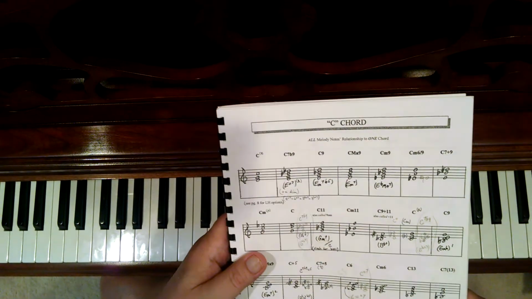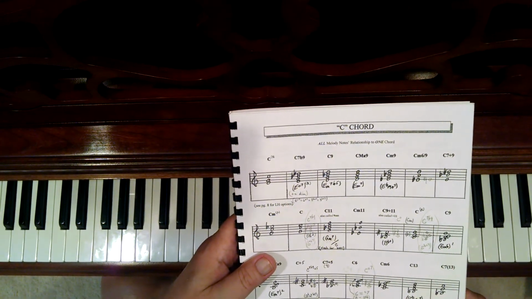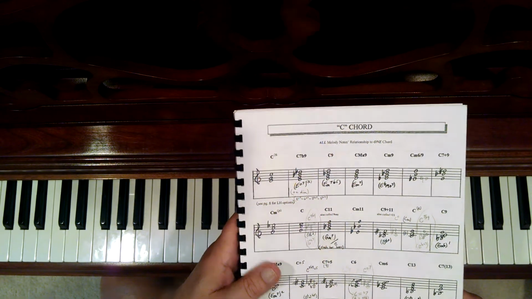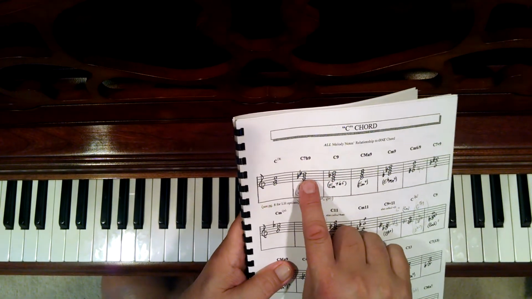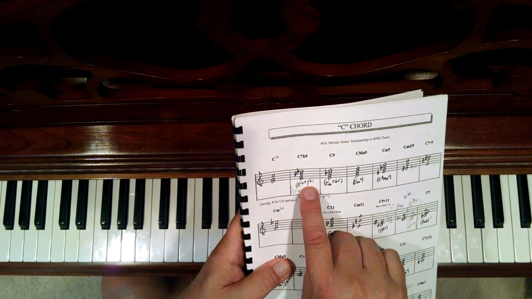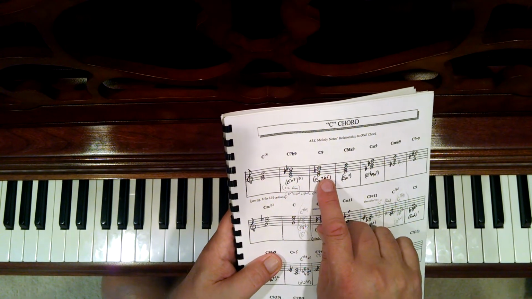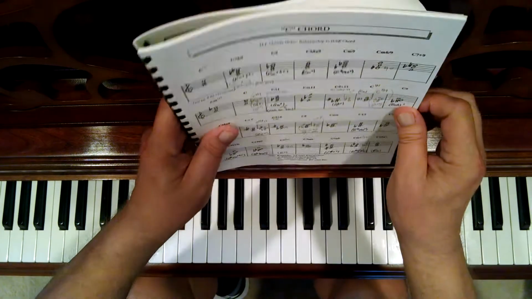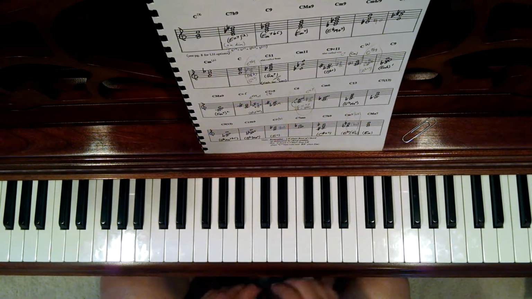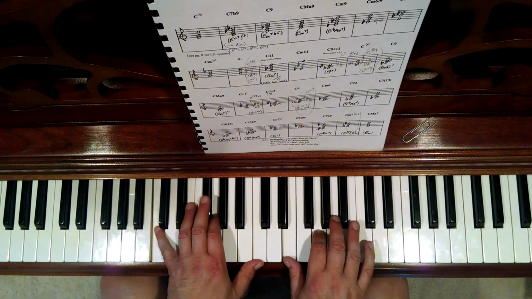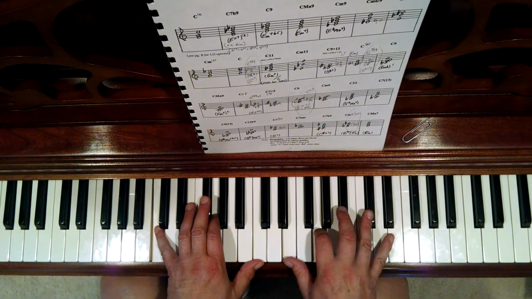If you're looking at a C chord, what I just did before was the C note relates to the C root, the D flat note is the flat 9, the D note is the 9, the major 9. Depending on the voicing, you don't have to worry about all the theory behind it. It's all written out for you. How does D flat relate to C?